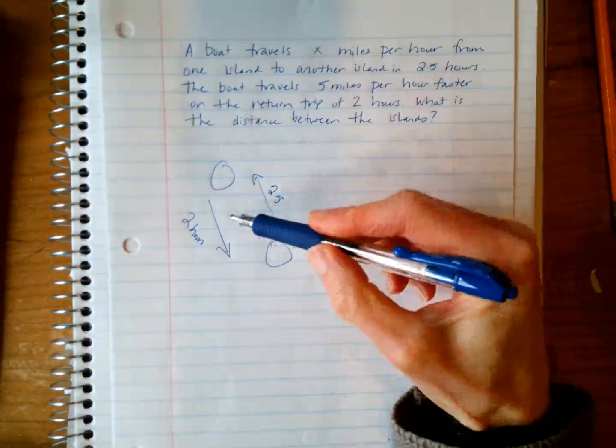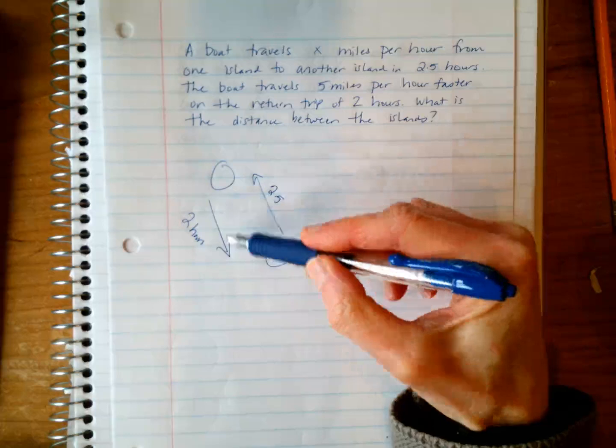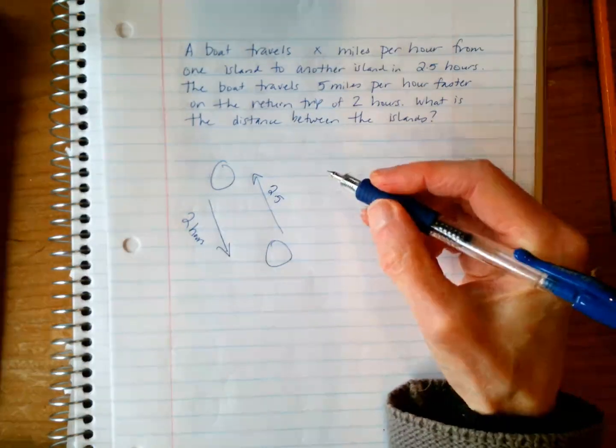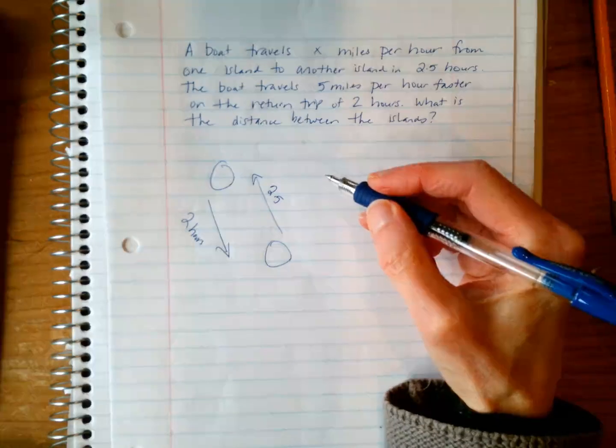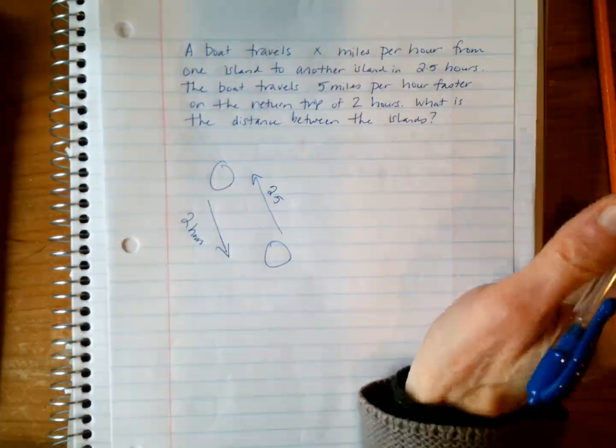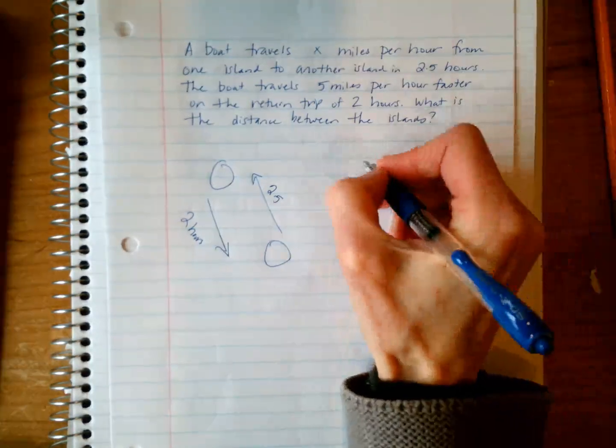So we know they're going 5 miles an hour faster on this return trip. It took them 2 hours. The original trip took them 2.5. And I know that the distances are equivalent. And keeping in mind what is the distance between the islands, that's the final answer that we're going for.